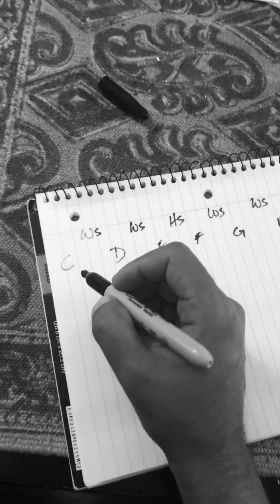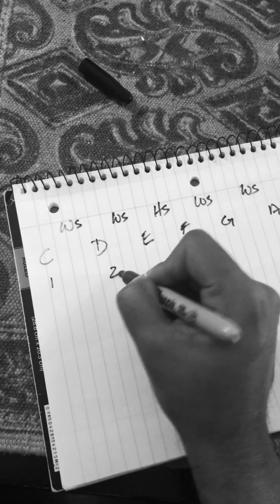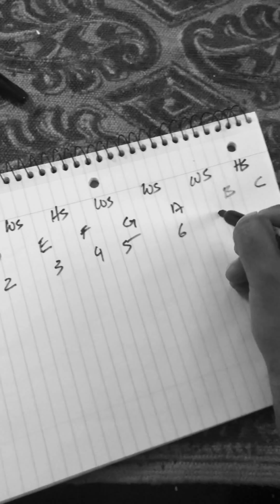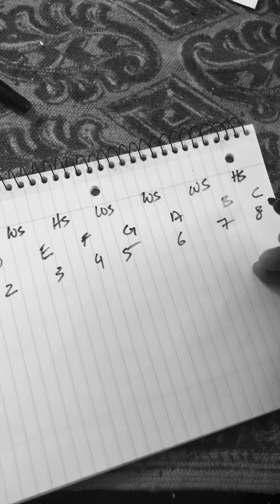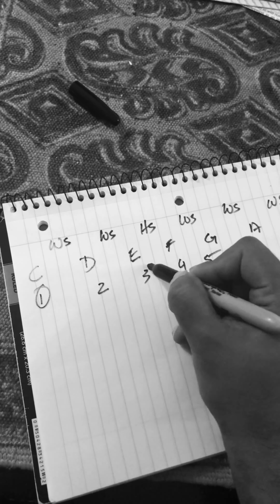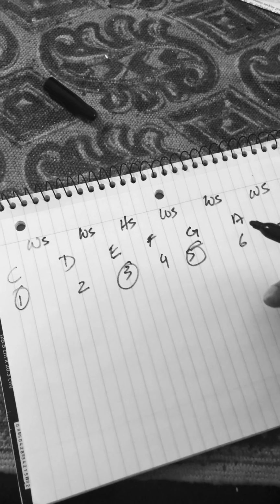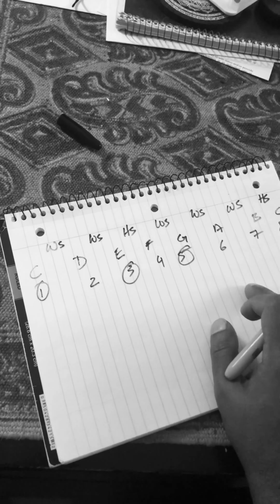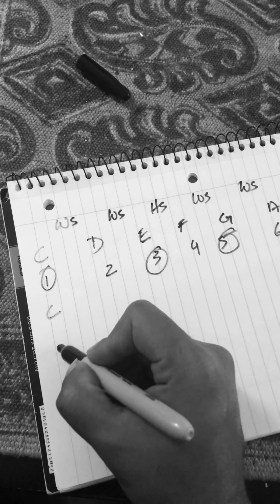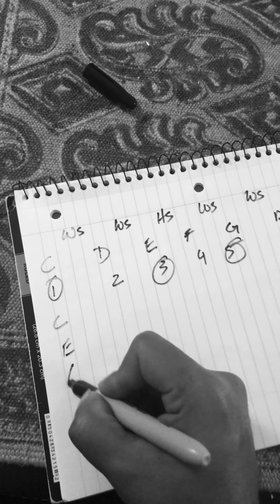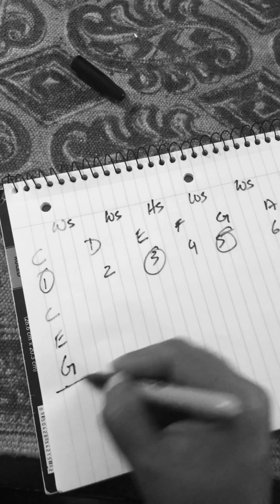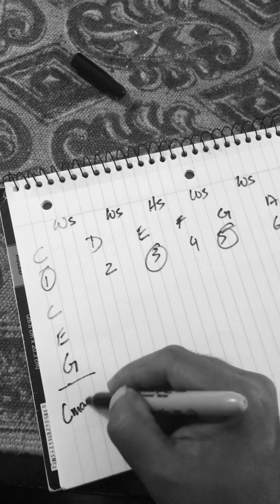So let's give these guys numbers right now. 1, 2, 3, 4, 5, 6, 7, 8. If it's not in line, it's okay. Now we're going to take 1, 3, 5. That's the formula you need to make a C major chord. So C, E, G. That's it. Those are the 3 notes that make up the C major chord.